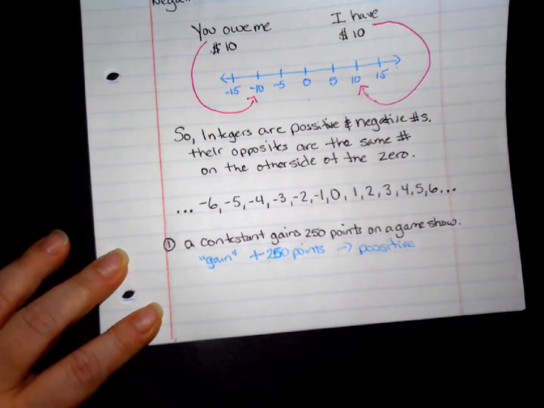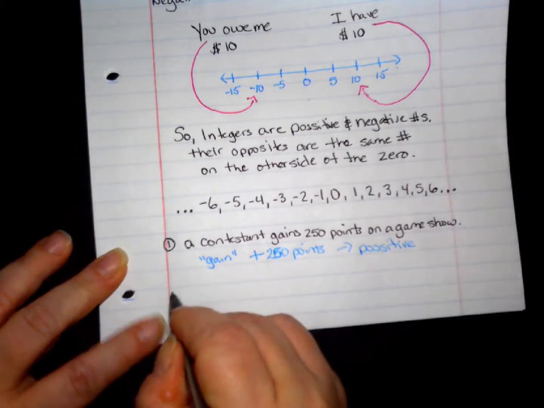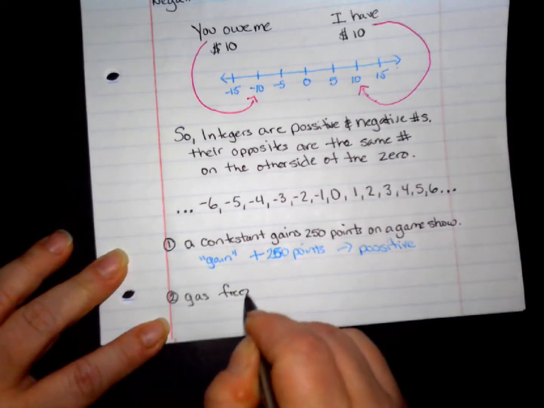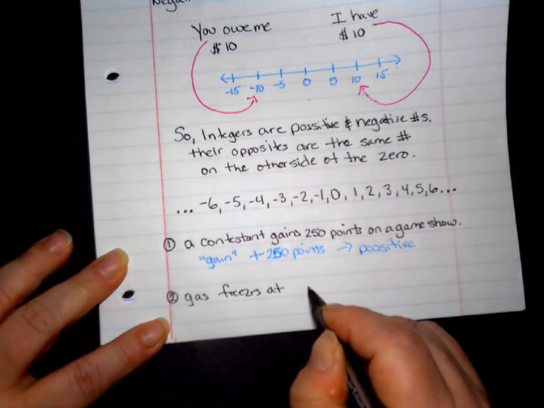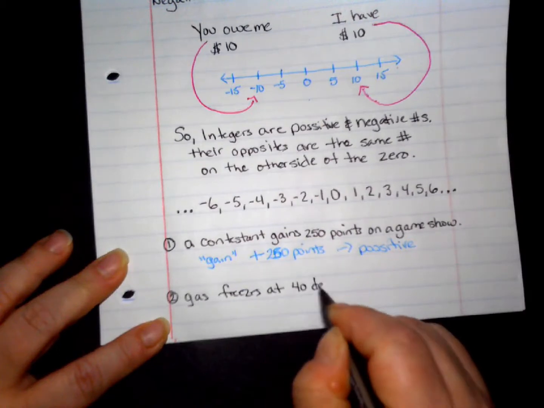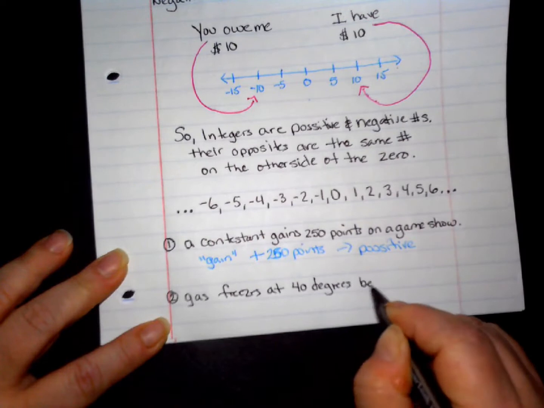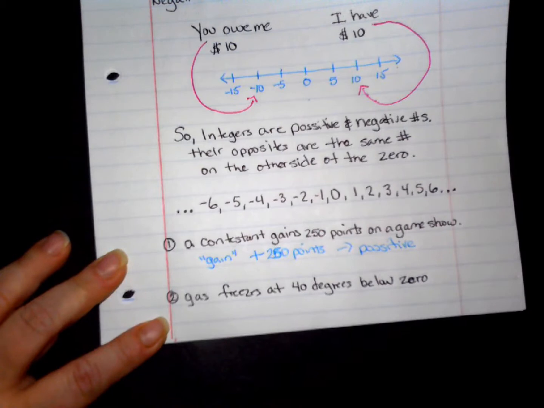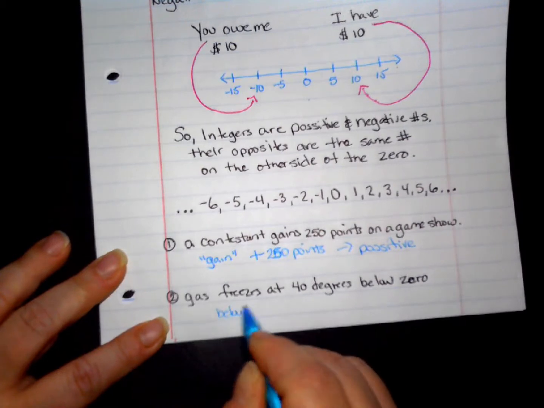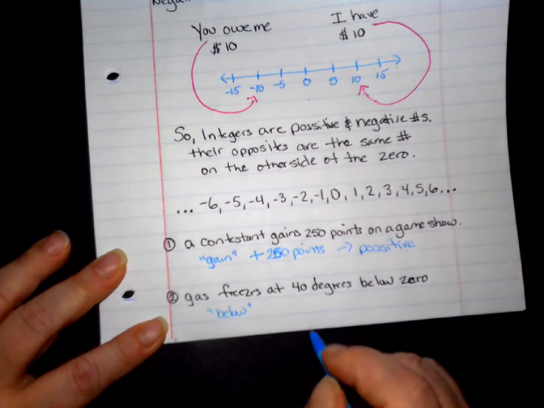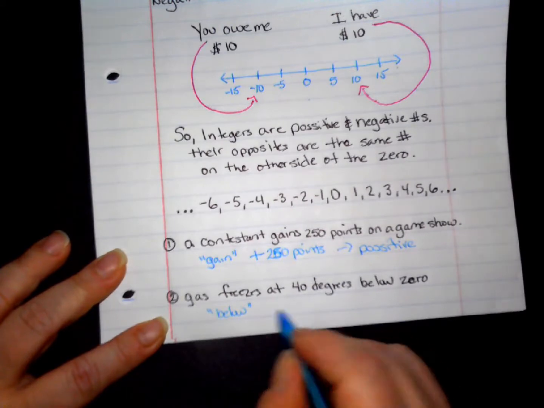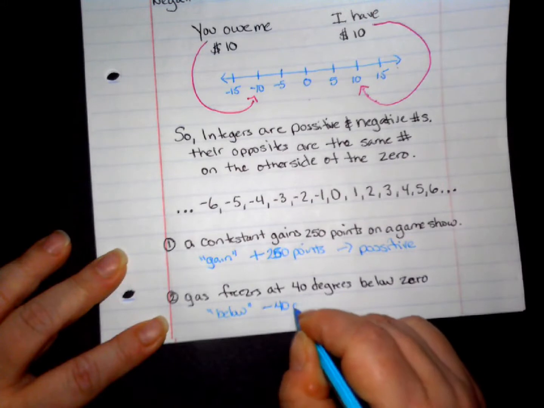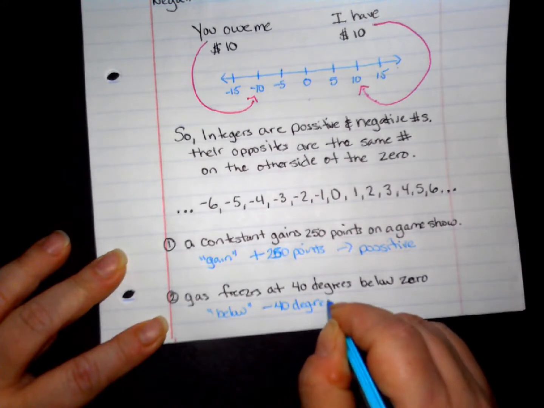All right, let's say I said gas freezes at 40 degrees below 0. Well, below indicates negative 40 degrees. So it's negative.